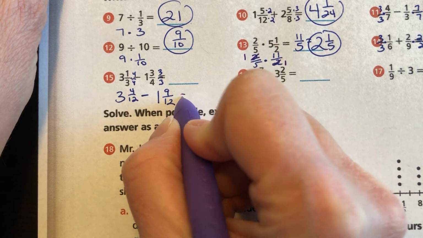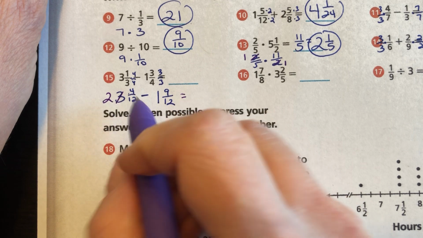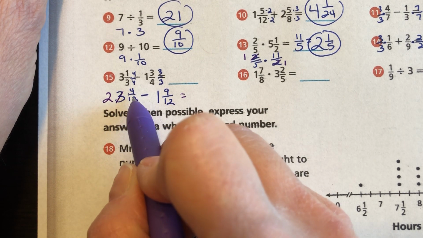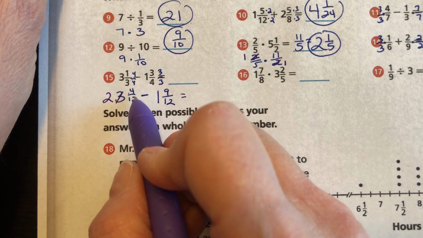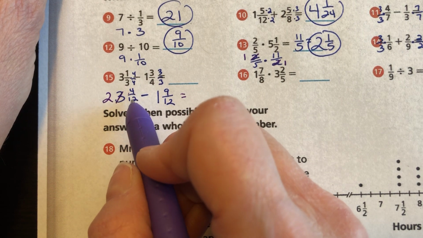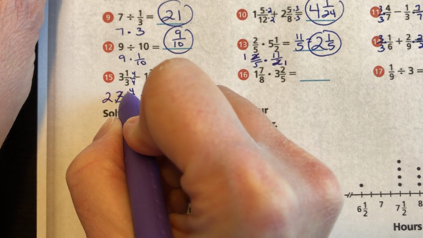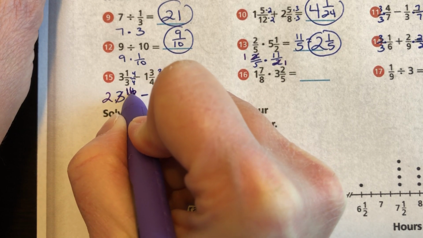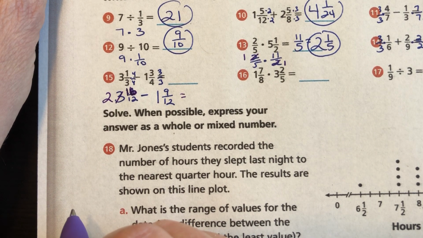We do have to borrow, right? We have to borrow from this 3. And when we borrow 1 whole from the 3, 1 whole when you're dealing with 12ths would be 12 twelfths. So I would have to add 12 twelfths to 4 twelfths. And 4 twelfths plus 12 twelfths would be 16 twelfths. So I'm just going to write this right in here and change that to a 16 over the top of it. If I had more room, I would not do that, but we don't.